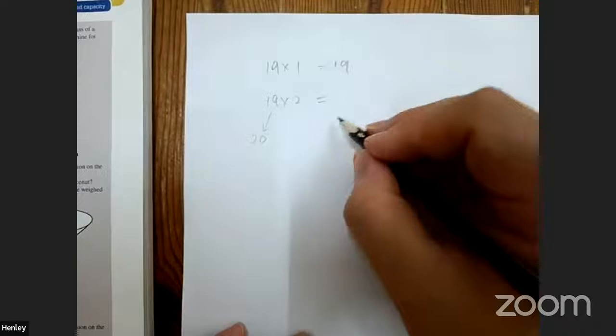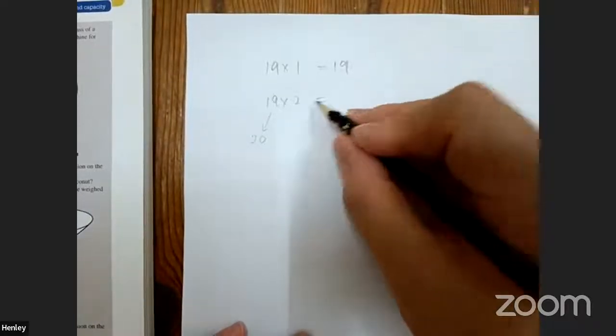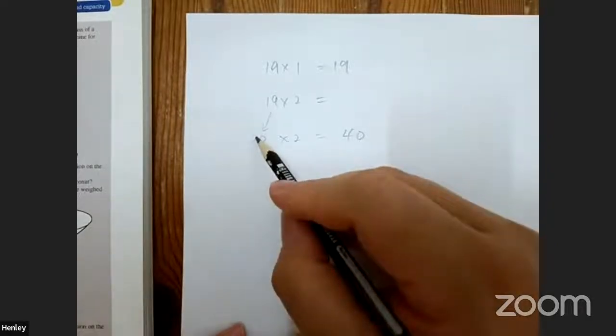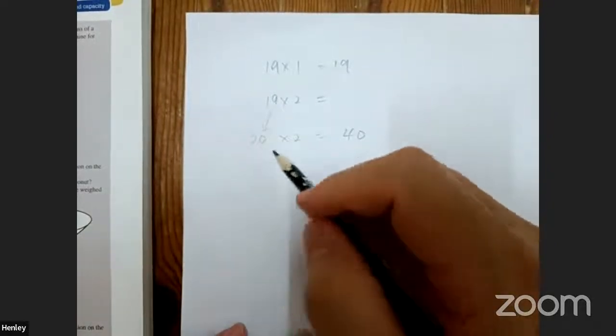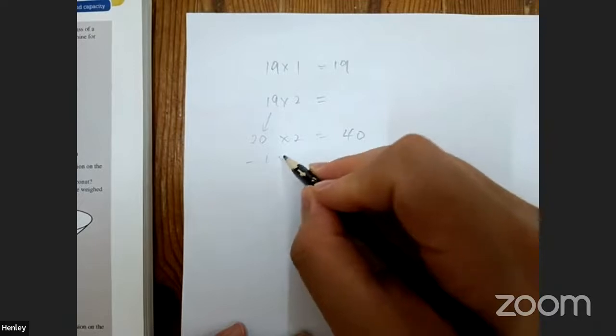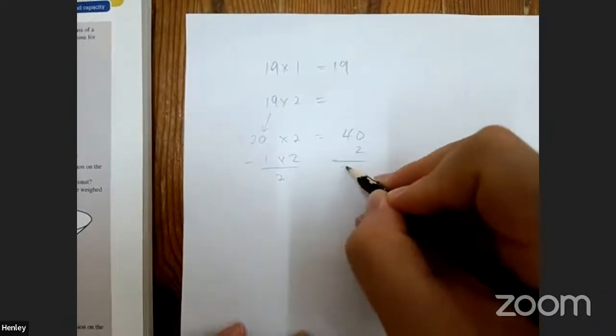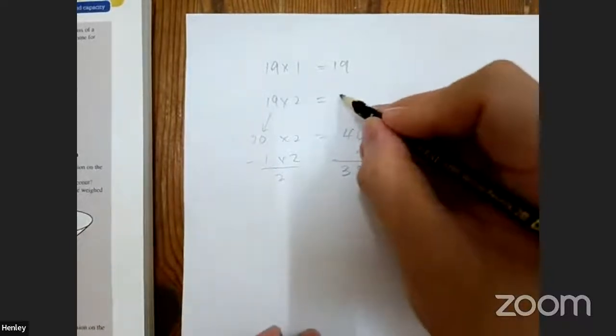So if this is 20, 20 times 2 is 40. But this is less than 20 by 1, so you need to minus 1 times 2, which is 2. So minus 2 will become 38. The answer is 38.